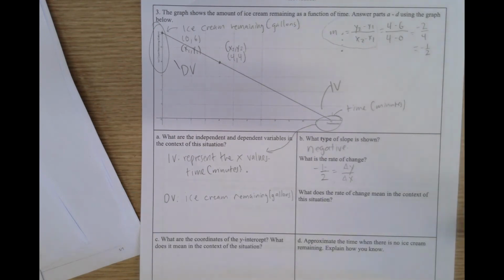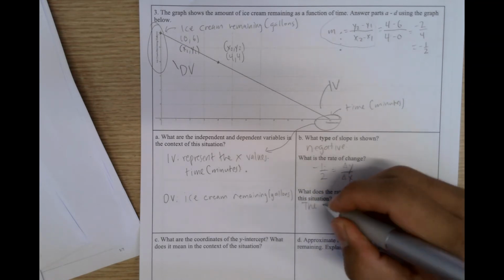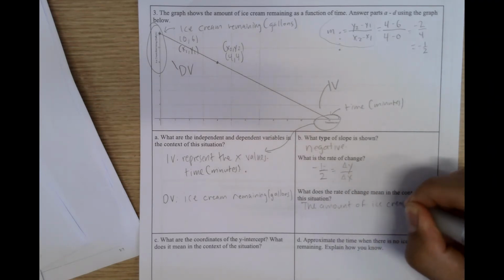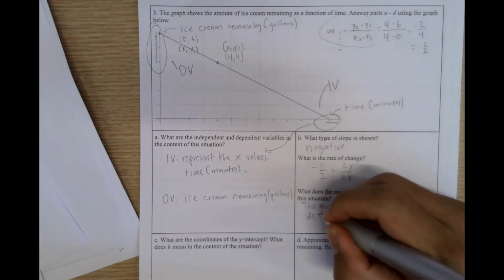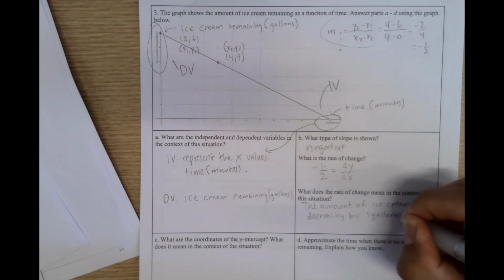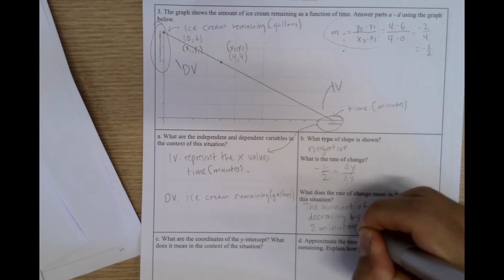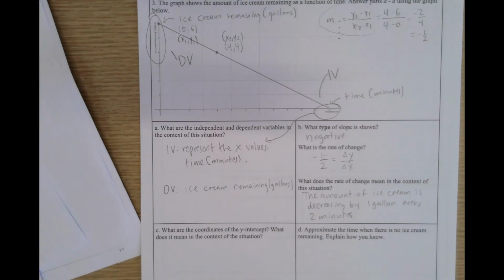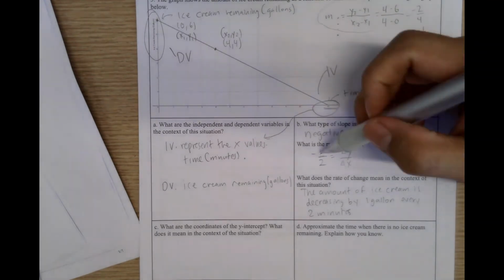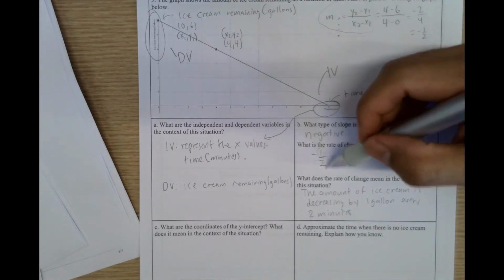Right. So in this case, I would write: the amount of ice cream is decreasing by 1 gallon every 2 minutes. Okay. So the amount of ice cream is decreasing by 1 gallon every 2 minutes, and I know this because 1 represents the change in y, and 2 represents the change in x, or time.